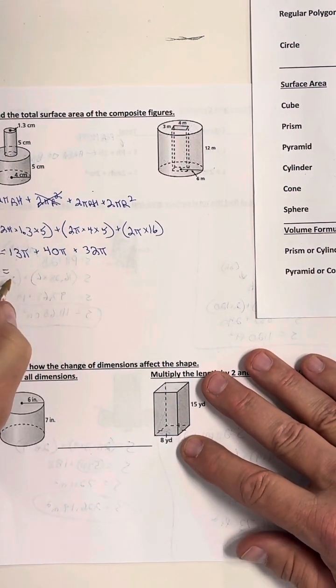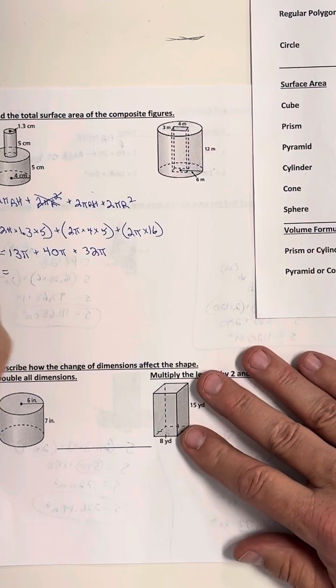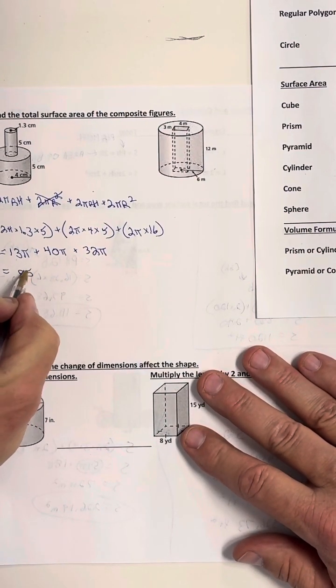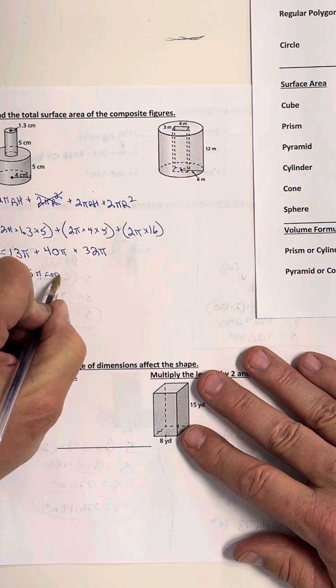Altogether, the total surface area, if I were to wrap this, would be 85 pi centimeters squared.